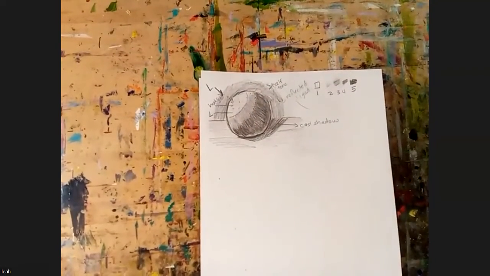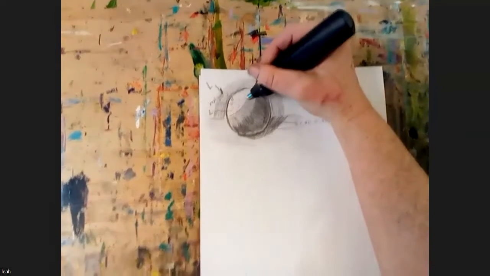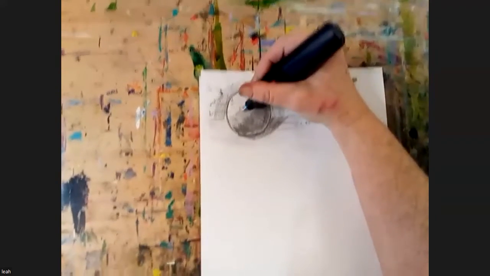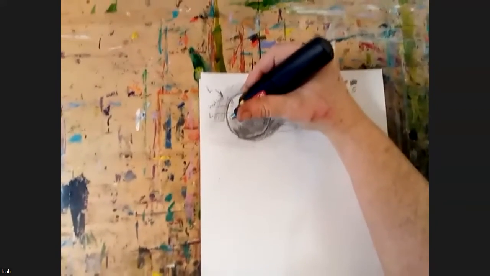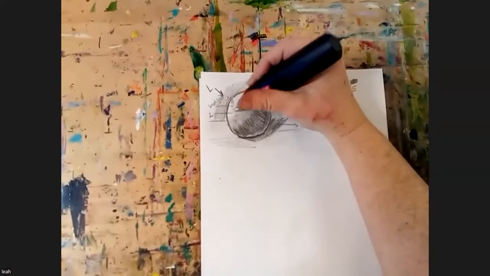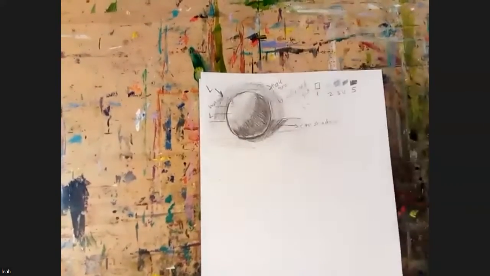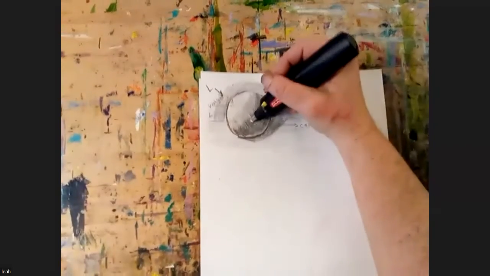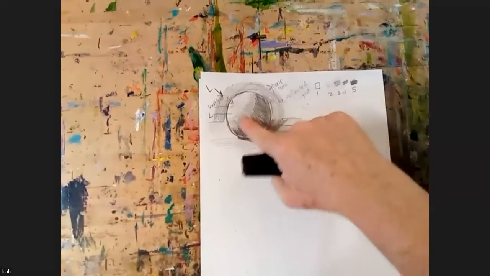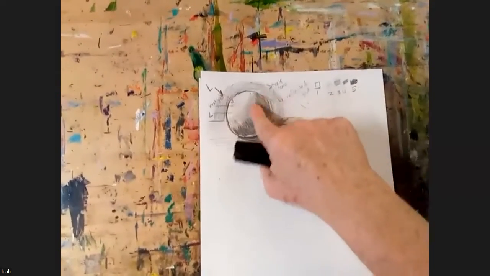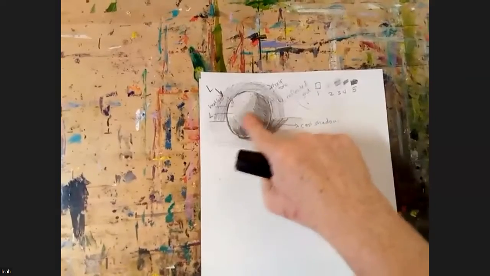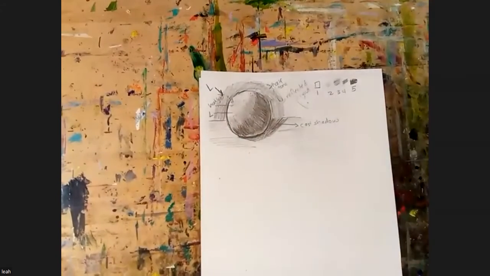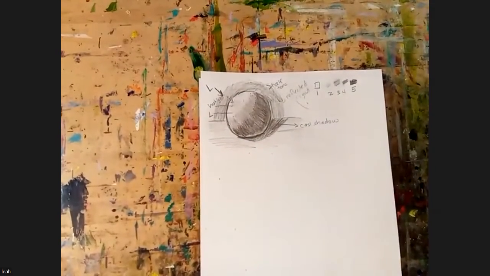We don't want that. Get rid of that. This is a soft edge. There we go. And even here, sometimes I use my finger to rub on the edge between a light and a medium. That helps.